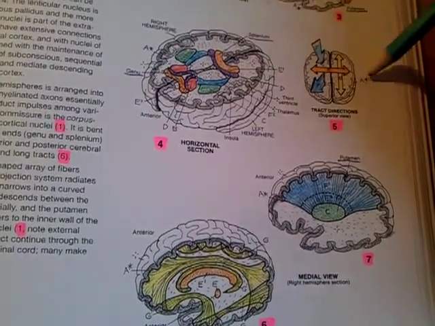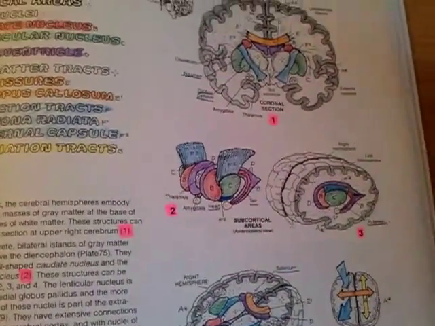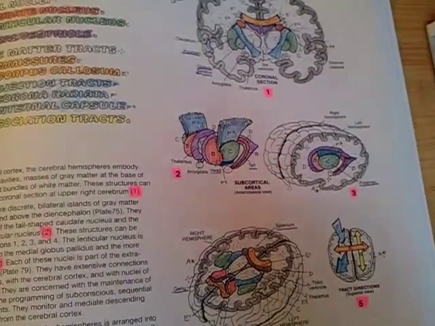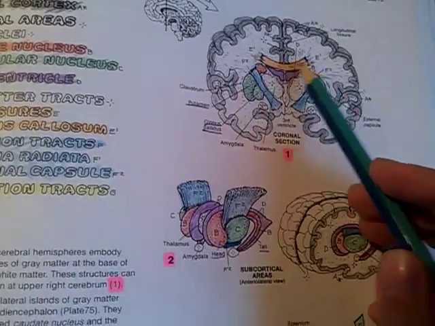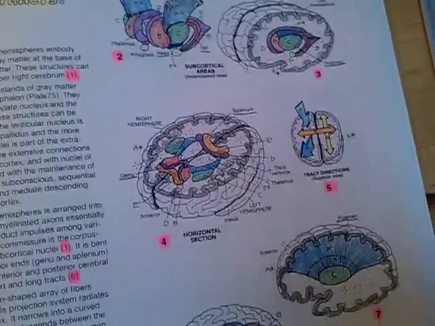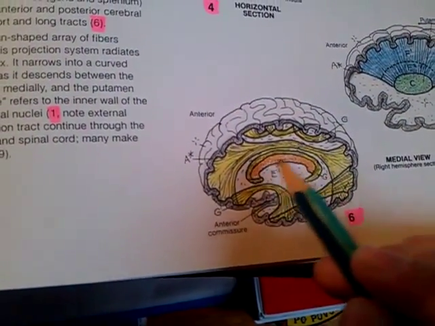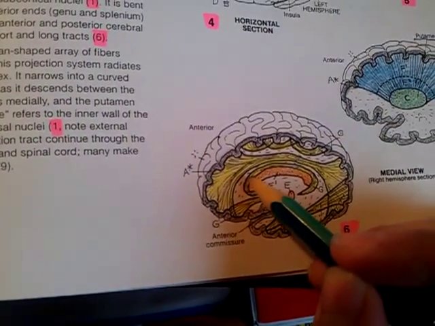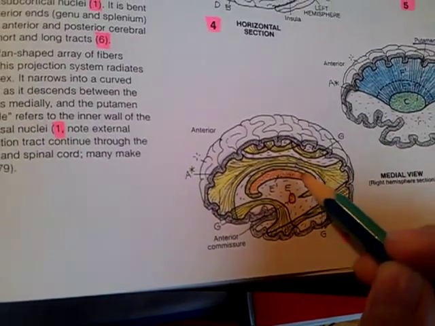So it goes that direction. And you have different parts. You have corpus callosum, and here you can see corpus callosum. It has a rostrum, a genu, a trunk, and a splenium.